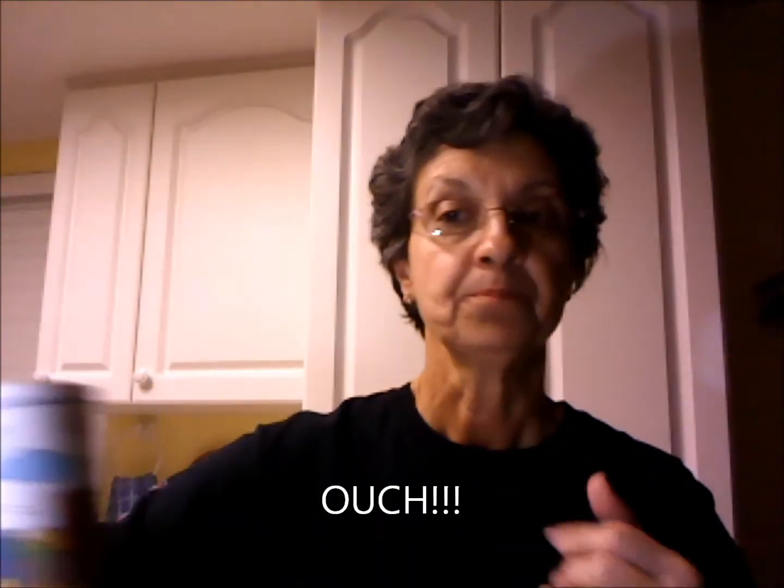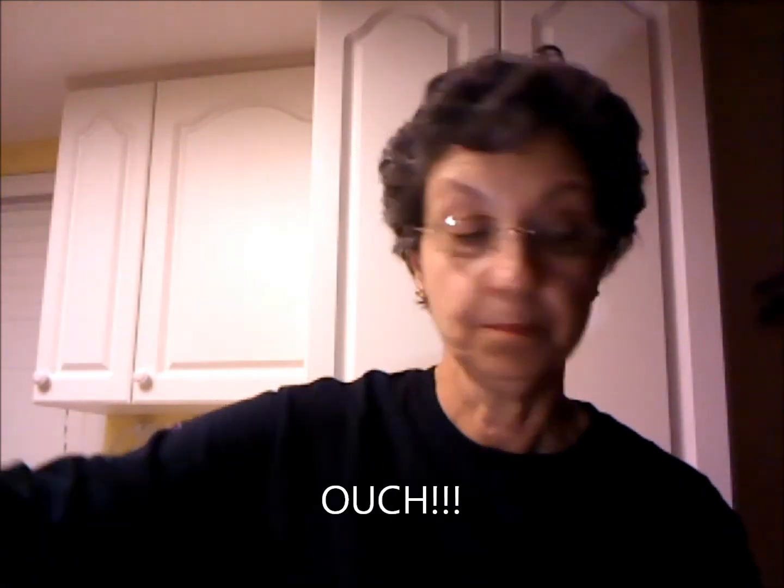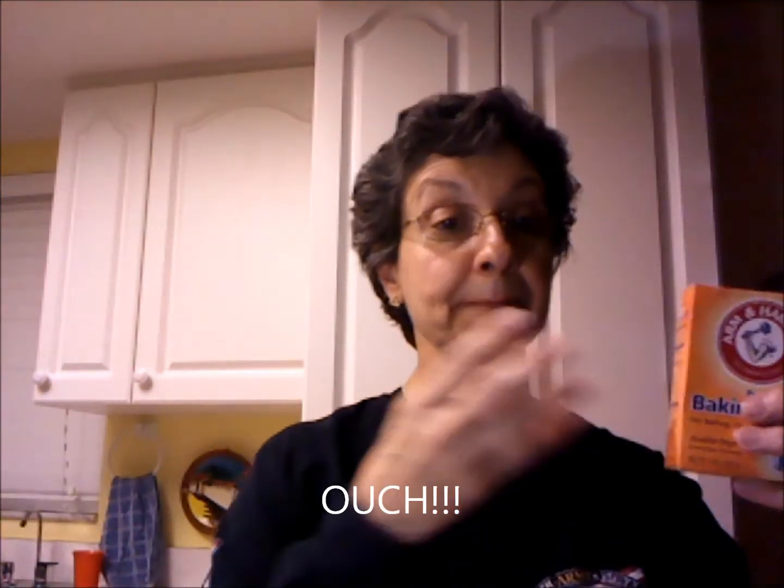And if for some reason you're drinking your coffee and you happen to spill it on yourself, this can be used to make a paste and cover the area where the coffee or the boiling water fell, and you can cover it, and it prevents blistering. So imagine that, another great use.